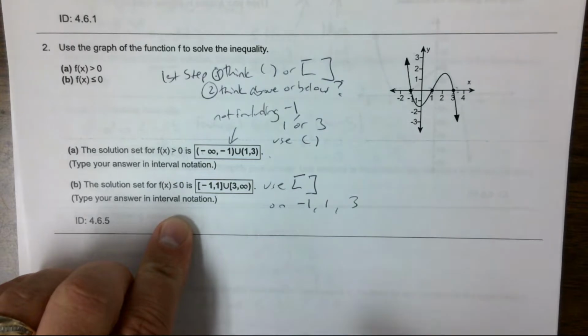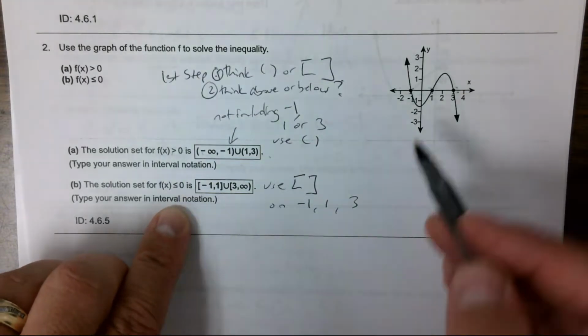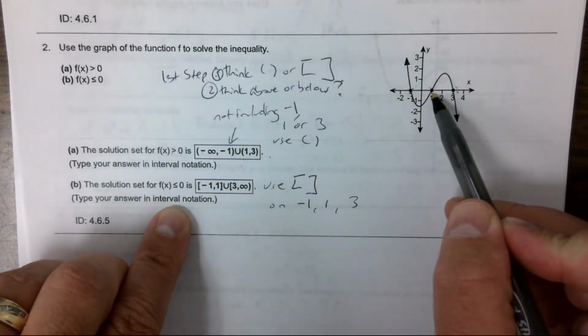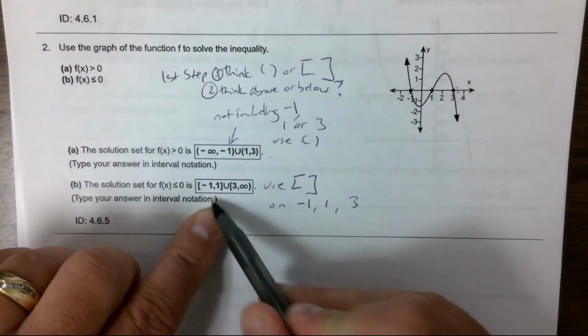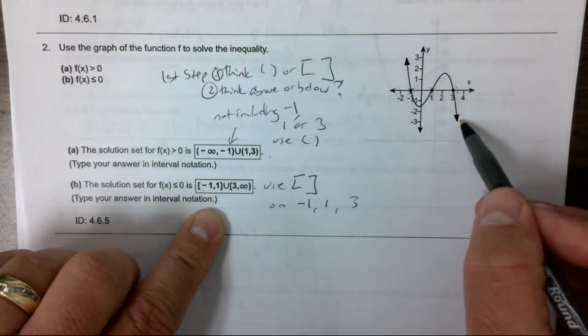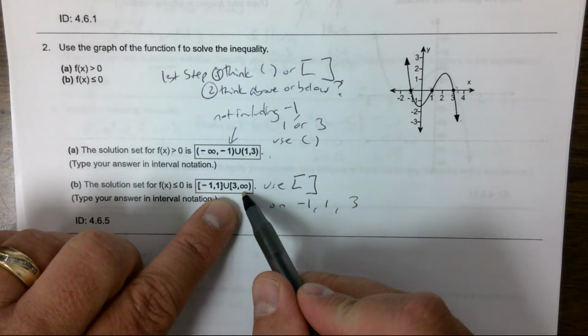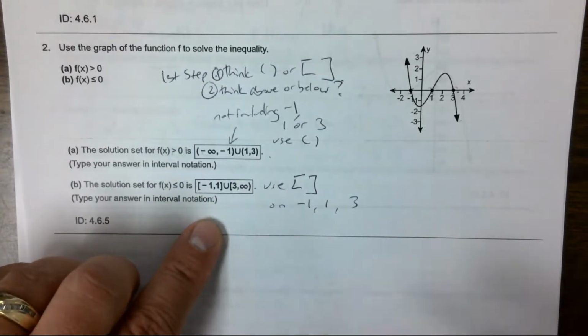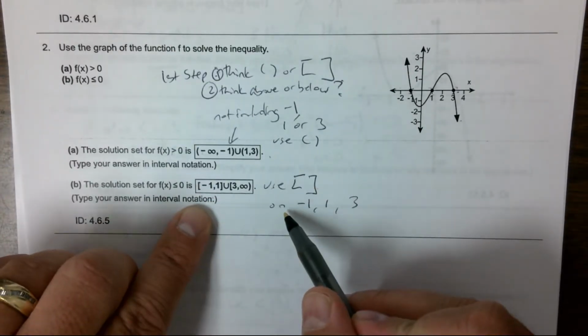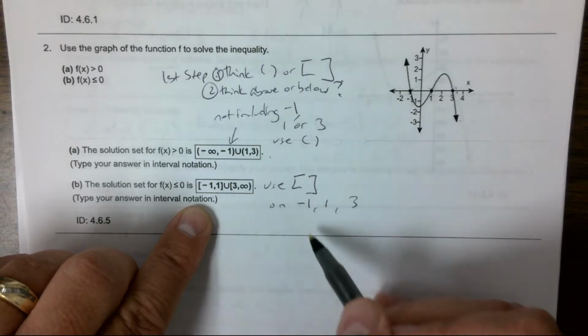Now on this one, it wants less than or equal to, so you're just going from there to there with brackets. And after the 3, so bracket 3 comma infinity. So again, you have to use the brackets on the actual numbers, negative 1, 1, and 3.